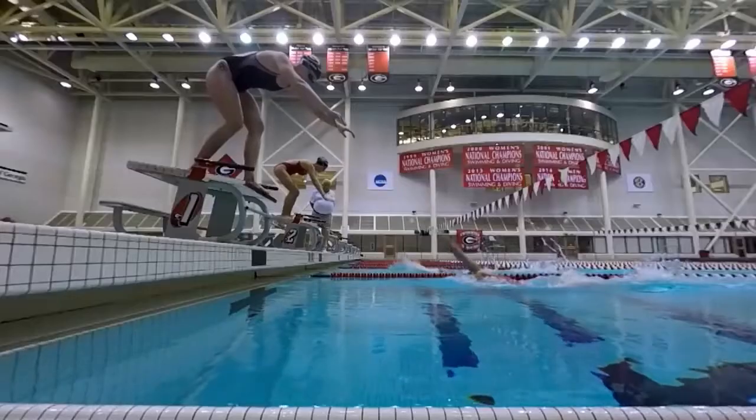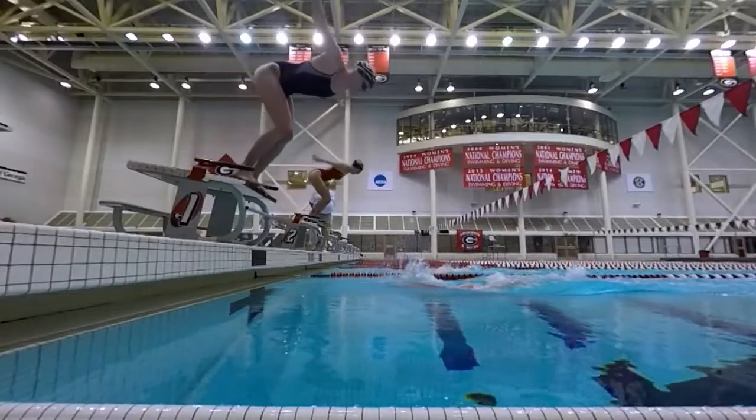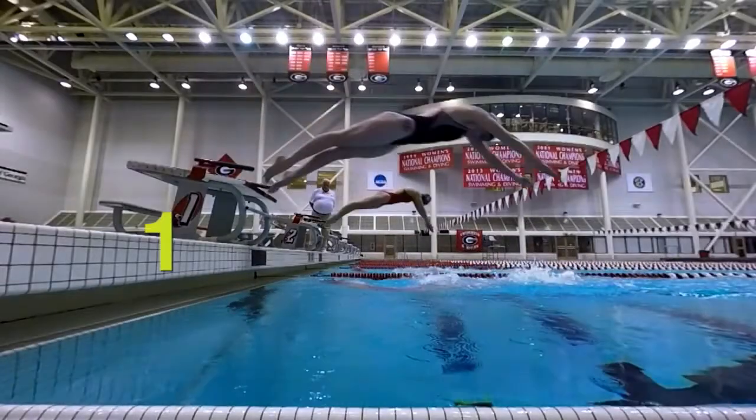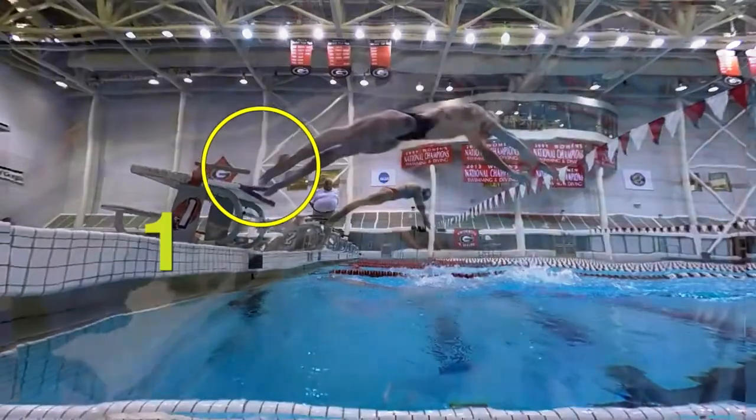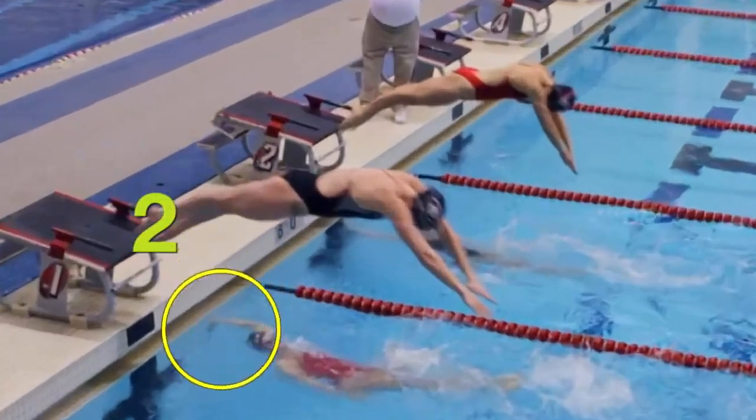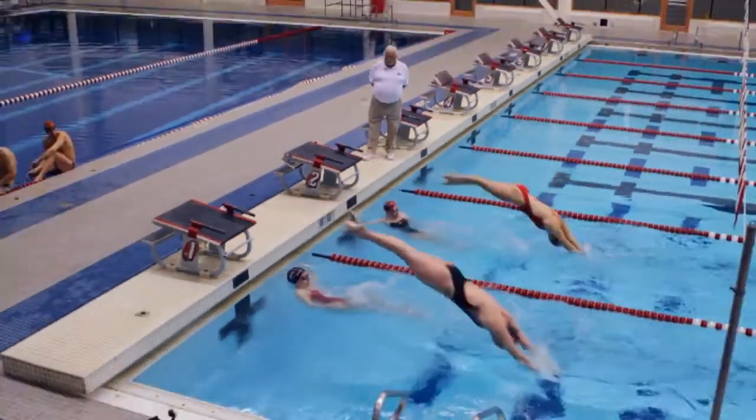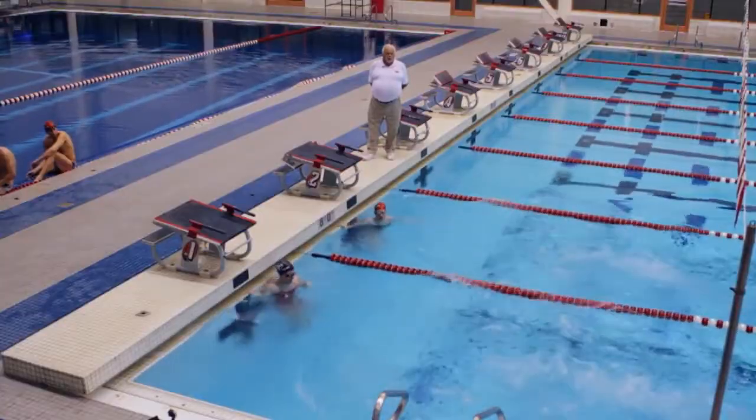And to conclude, let's review relay exchanges. The departing swimmer must remain in contact with the starting platform or wall until the incoming swimmer has touched the wall. The official should observe the departing swimmer leave the starting platform, then look downward to verify that the hand of the finishing swimmer is in contact with the wall.